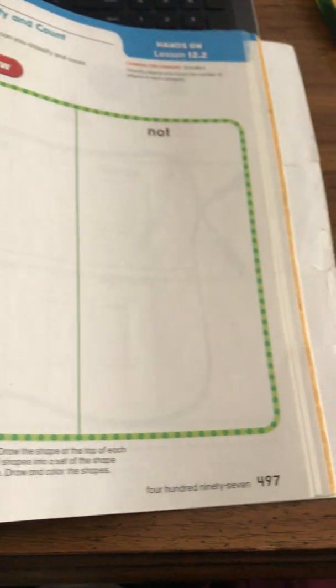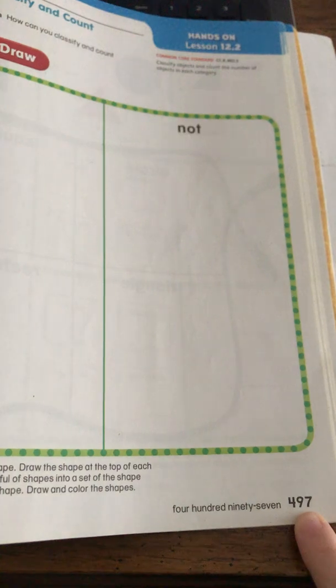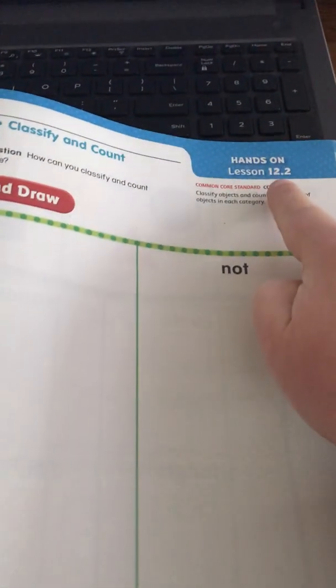We are starting on page 497. We are in chapter 12.2. And once again, we see a chart. It is split down the middle. So we know that we are going to do two different things in this chart.